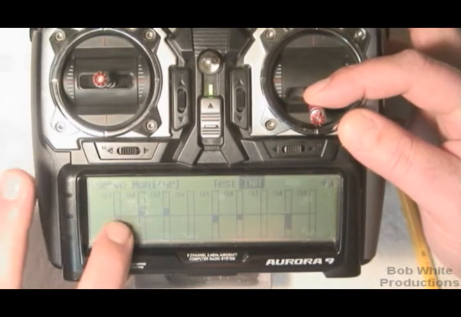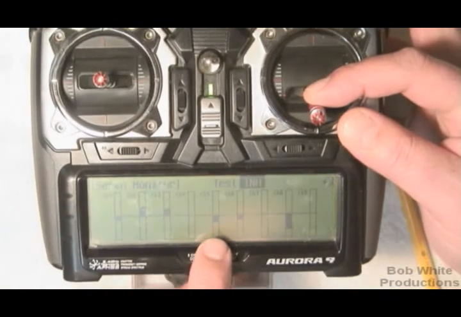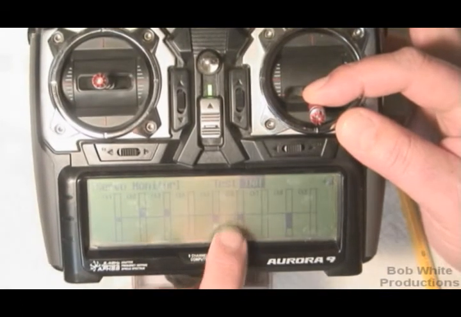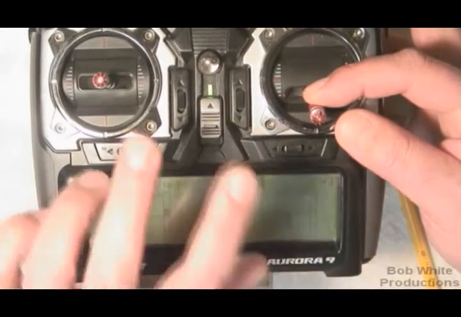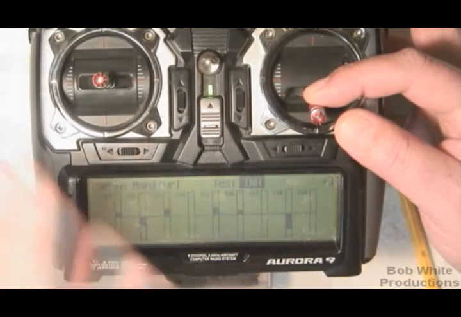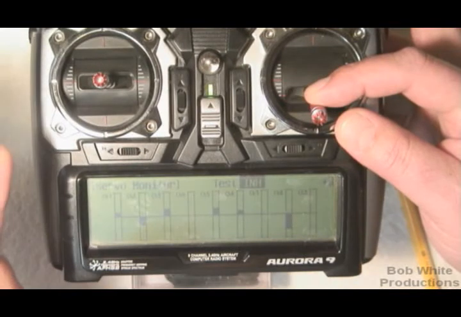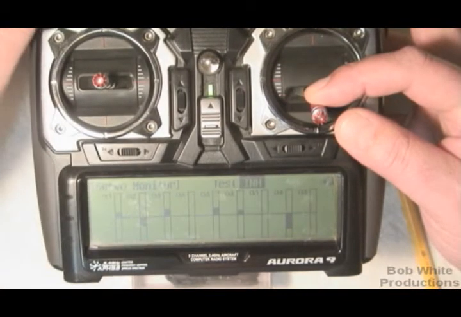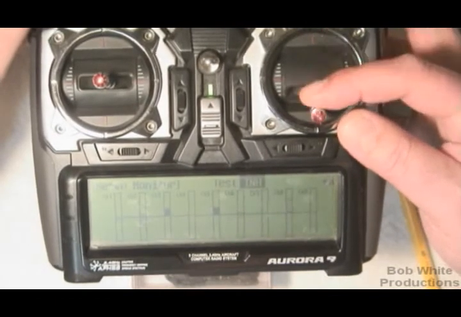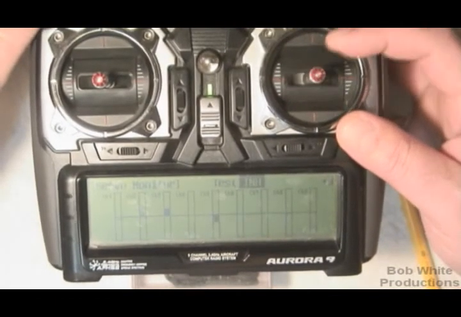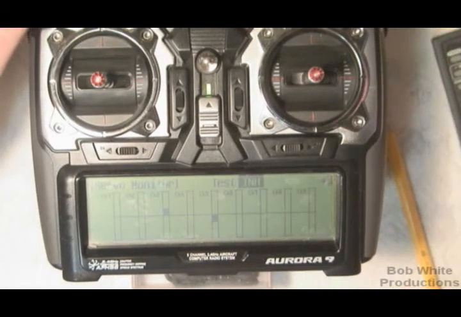When I pull back, down, up, down on channel 6, then flip back into idle 1, notice they went the other way, the exact same amounts, because I set up 100% mix, but just inverted it for idle 2. So now I have my elevator reversed. When I go into idle 2, my elevator will work just like if I was upright.